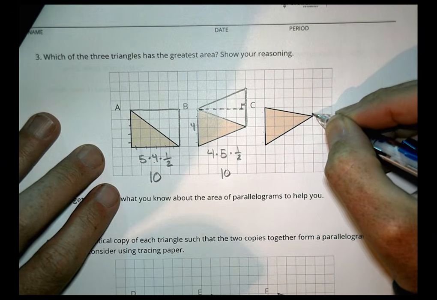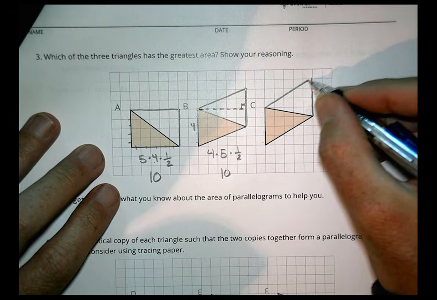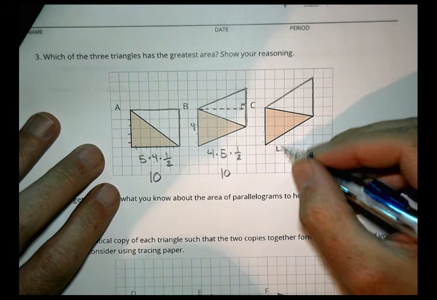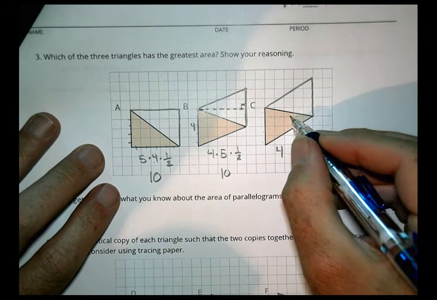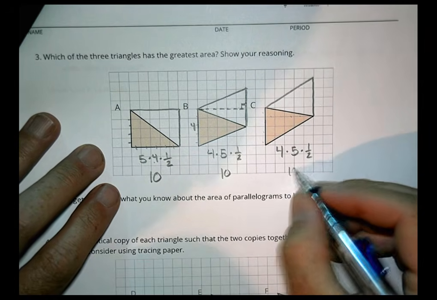So I'm going to extend this out to 1, 2, 3, 4, and go to there. So I have a base of 4. I have a height of 1, 2, 3, 4, 5. And I want half of that, which is going to be 10.